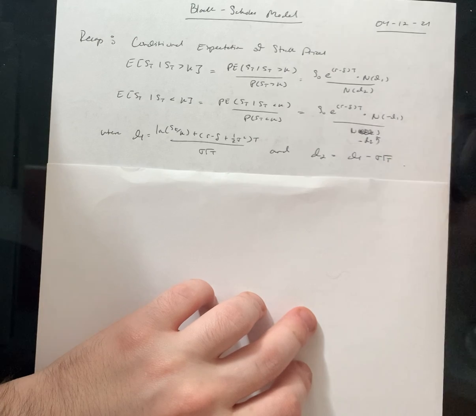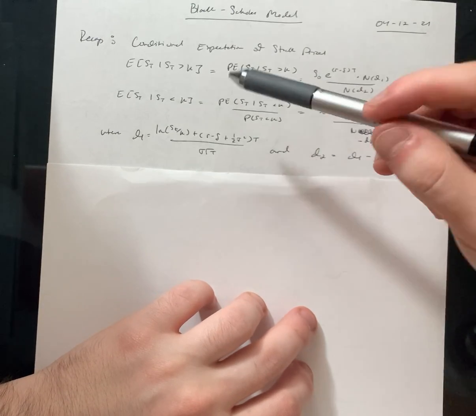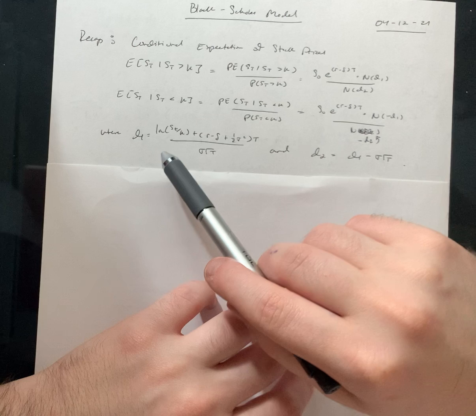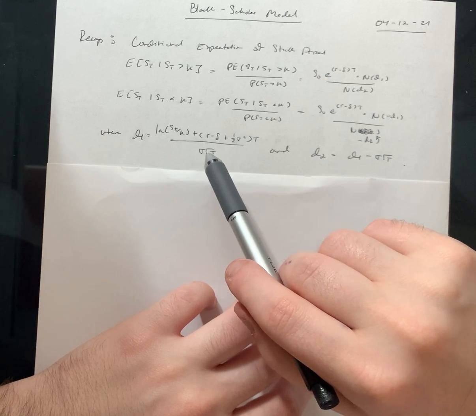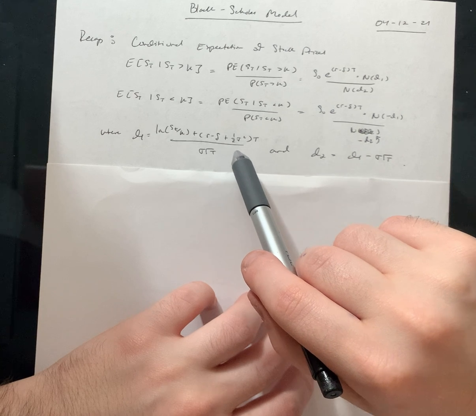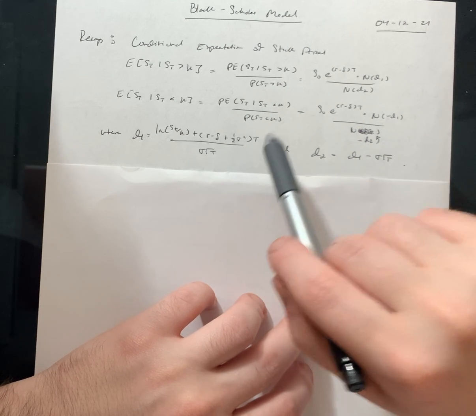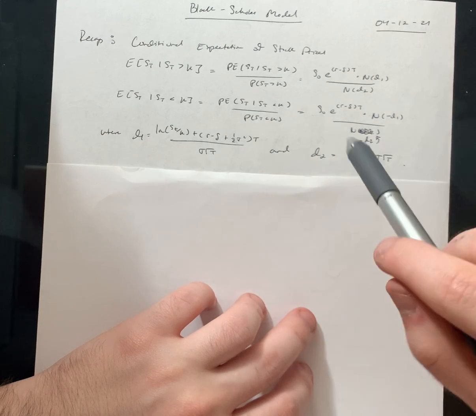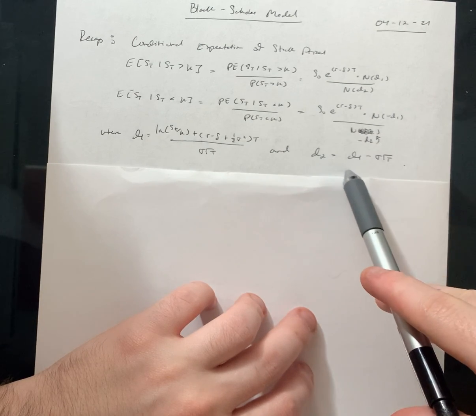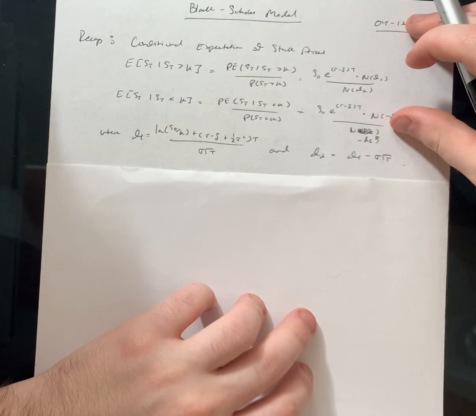Sorry about that. Where d1 is equal to ln of S over K plus (r minus delta plus 1/2 sigma squared) times t, divided by sigma times the square root of t, and d2 is equal to d1 minus sigma times the square root of t.